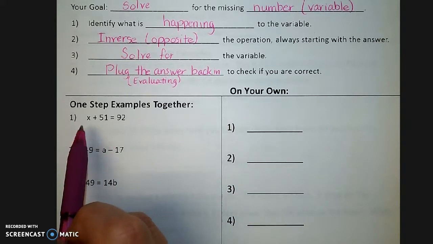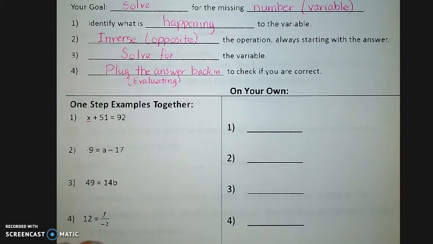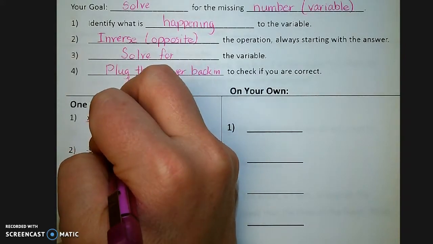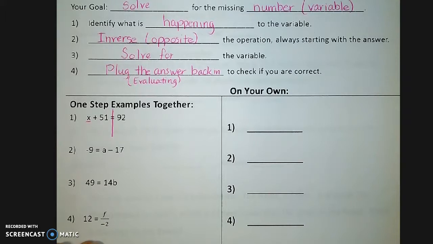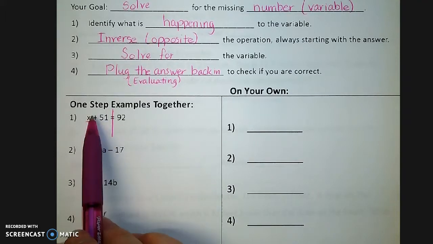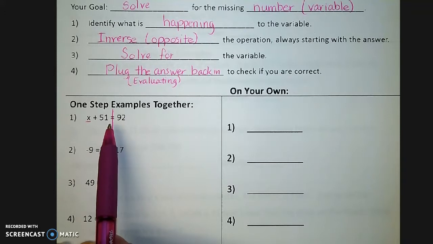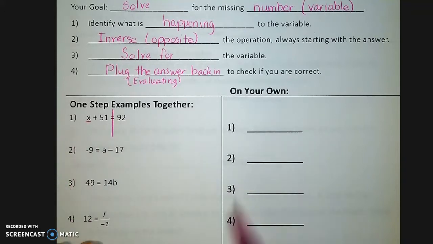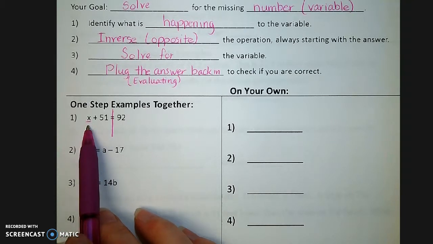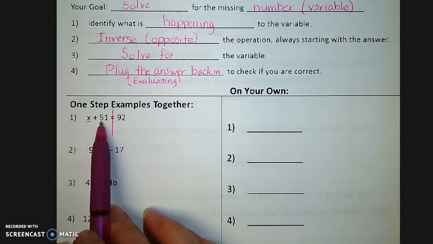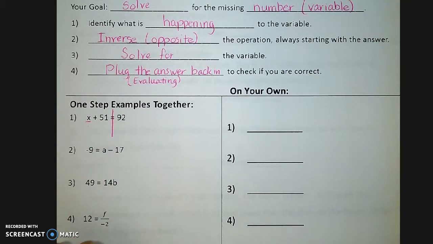So right now I have found my variable. My variable is x. What I also like to do is draw a line through the equal sign. And what that tells me is this side has to be equal to this side. It's like a balance. And if I have too much weight on one side, the balance tips. Same thing if you've ever been in a boat, or even in your car and something's really heavy on one side, the car will actually lean. And we don't want our equation to lean. We want it to be balanced. And so I need to find something here for my x that when I add it to 51, it's going to equal 92.